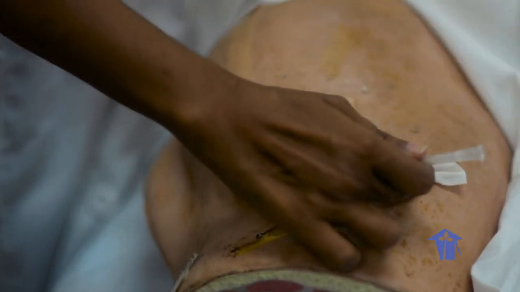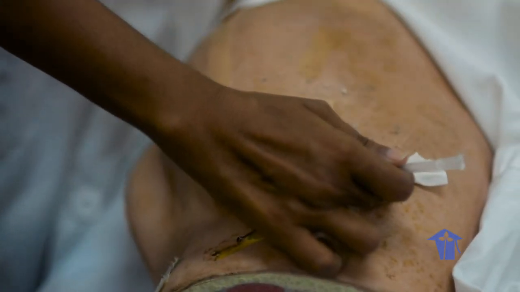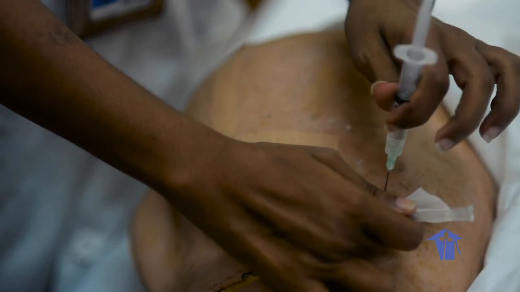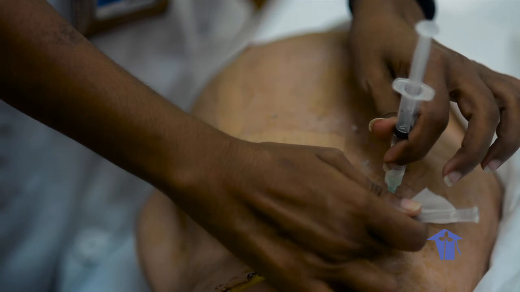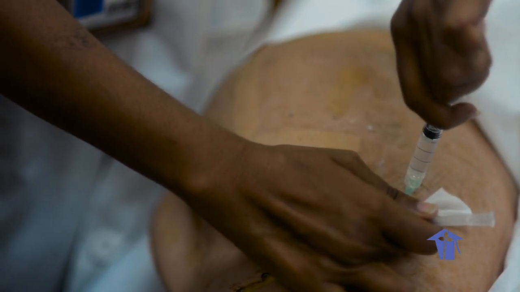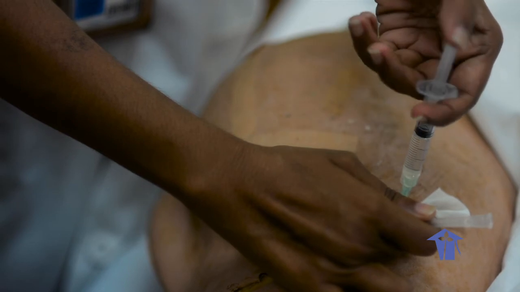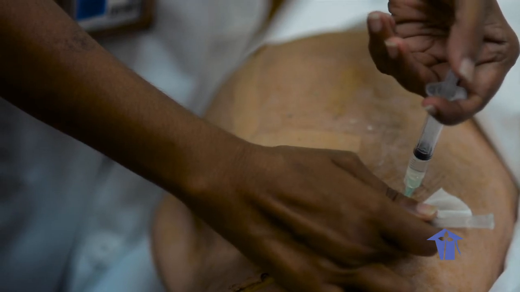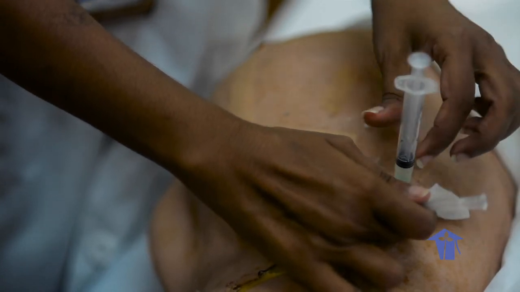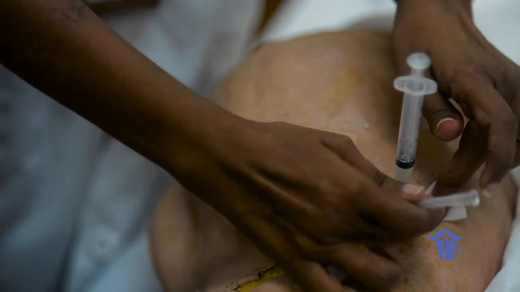Stick the needle into the tissue at a 90 degrees angle. My bevel is up, going in at a 90 degrees. Pull back on your syringe, making sure no blood is present. I've pulled back, there's no blood present. Once okay, inject the medication from the syringe into the patient. Remove the needle and apply pressure with a dry gauze.